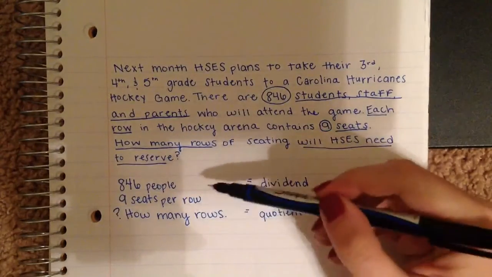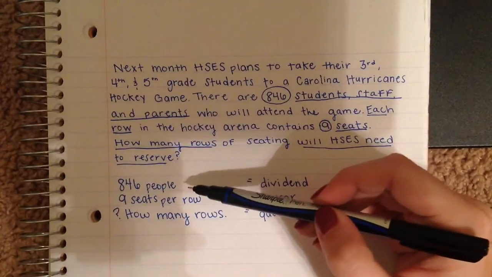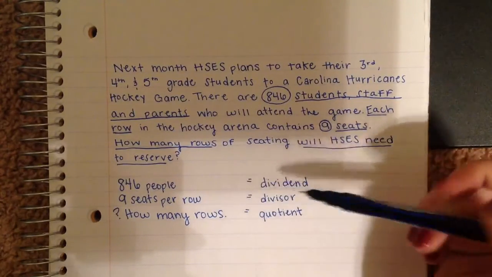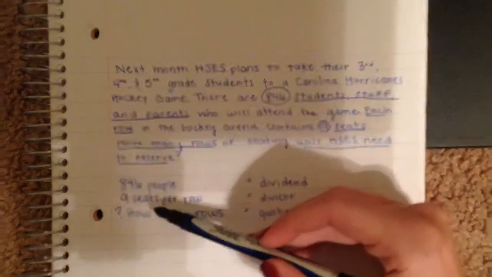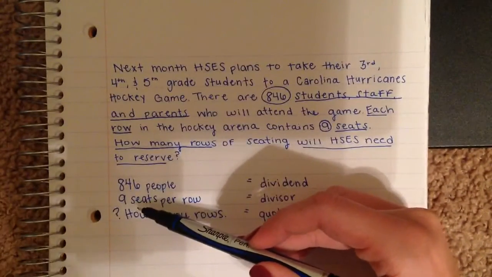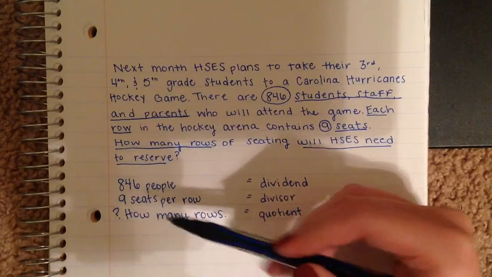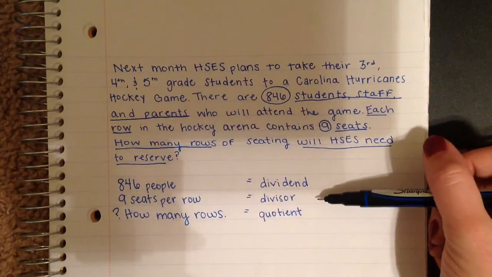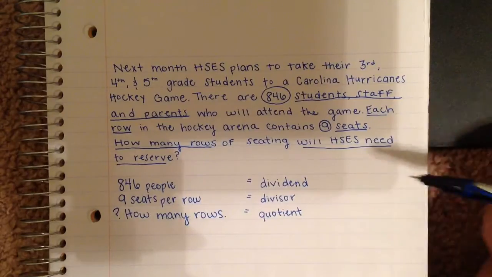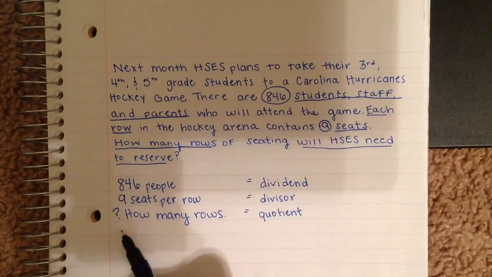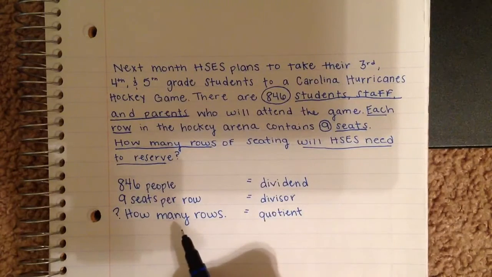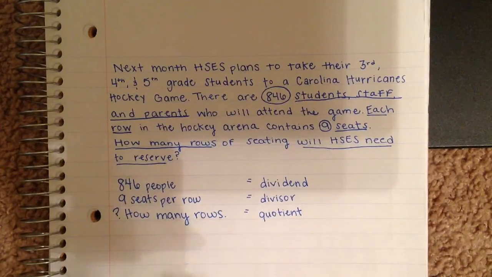Okay, if we were to look at each of our parts, 846 is our total that we're going to be splitting up, which is what we call our dividend. 9 is the number of equal groups that we're going to be splitting up into, which will be our divisor. Our quotient is the answer that we're looking for, and we are looking to find out how many rows, or the number of rows, that HSES will need to reserve.